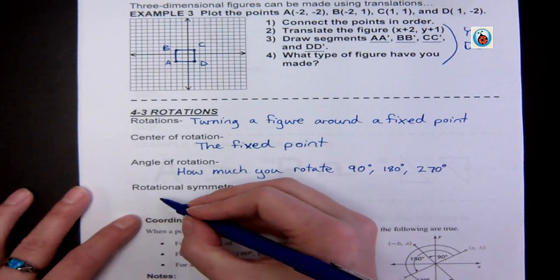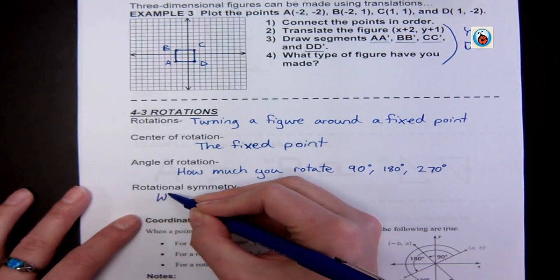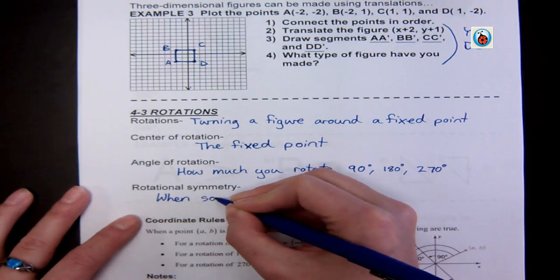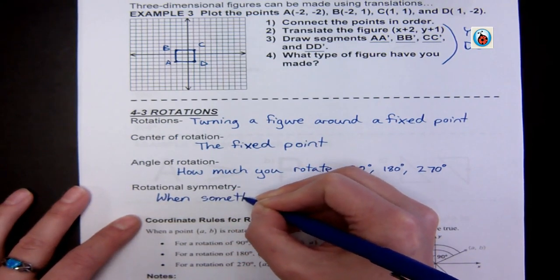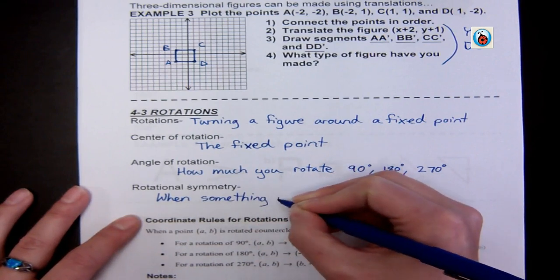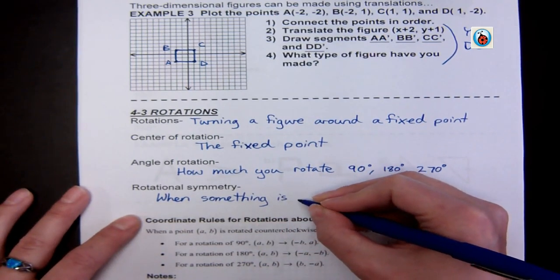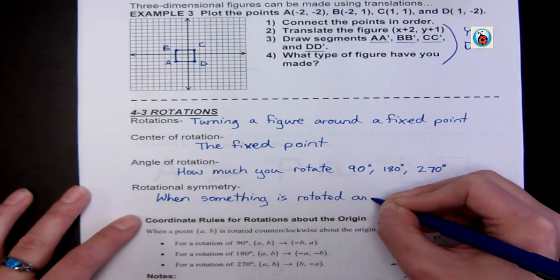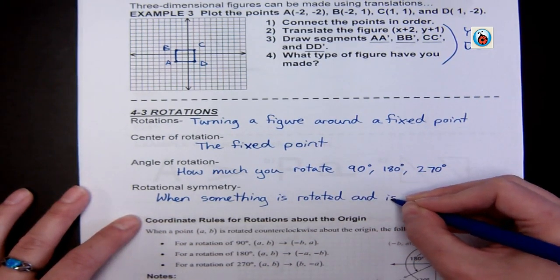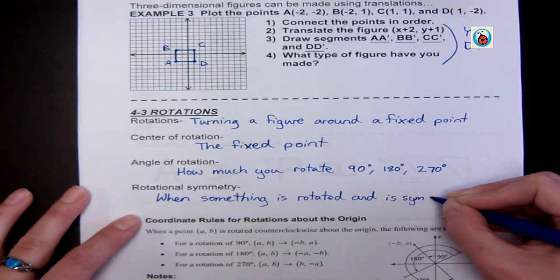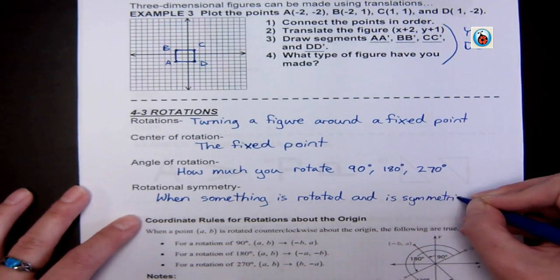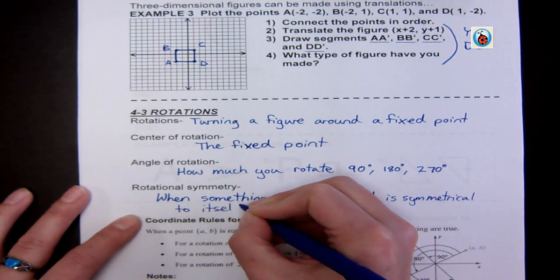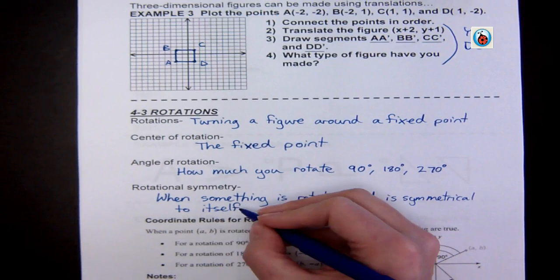And then rotational symmetry is when you rotate something and it's symmetrical. So that is our rotational symmetry.